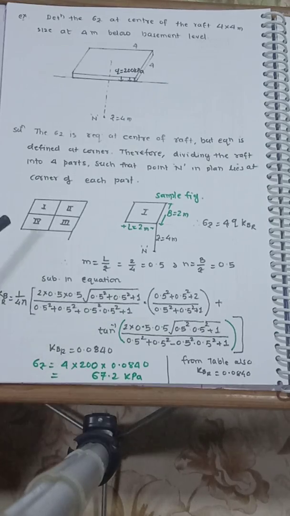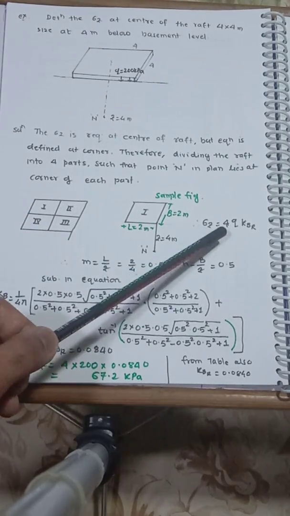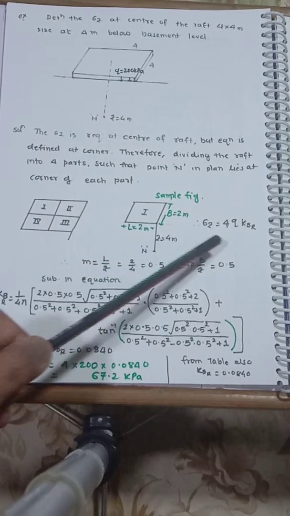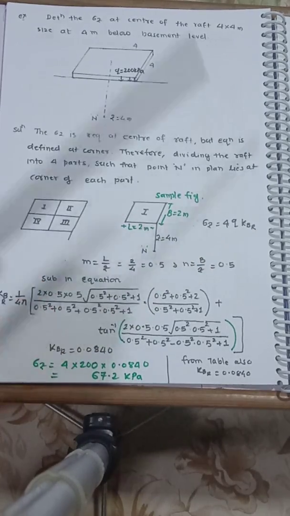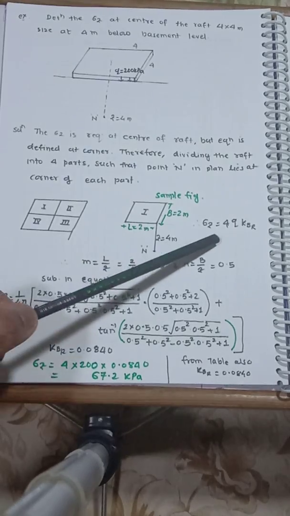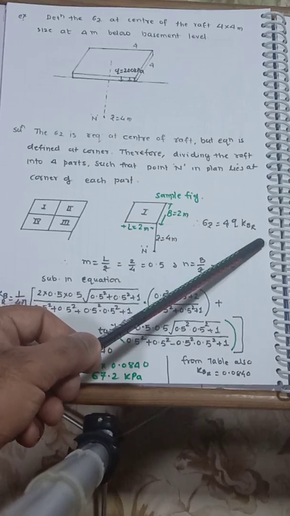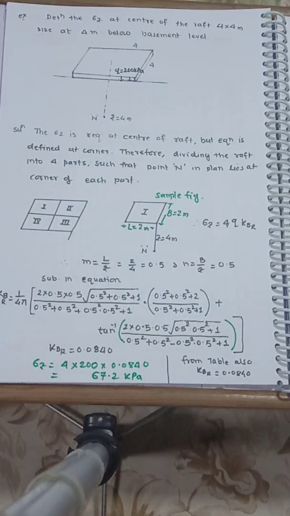So it means we can take one part out of four and solve that. Find the K value for that one part, and multiply it by the four parts. By the principle of superposition, sigma z is 4 parts, q into the K value.